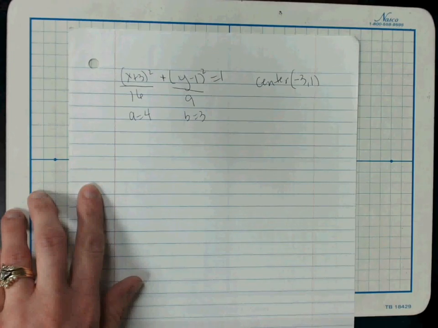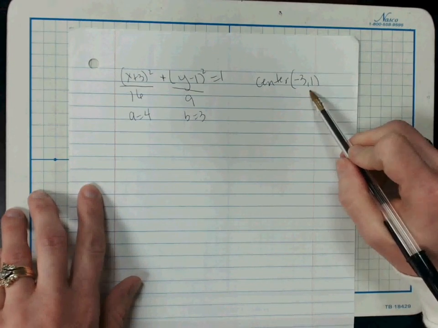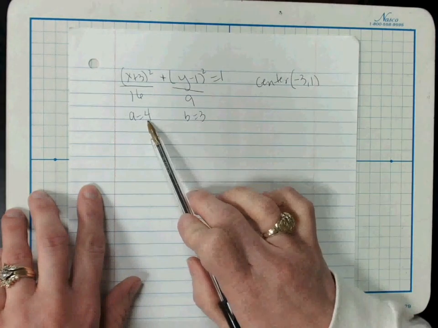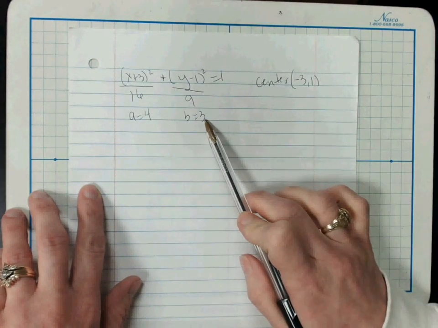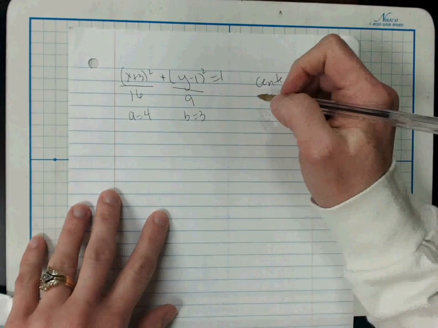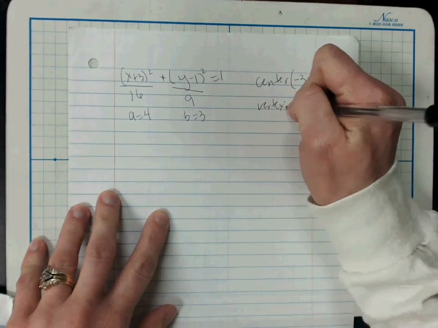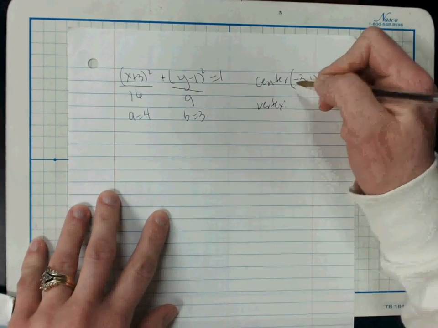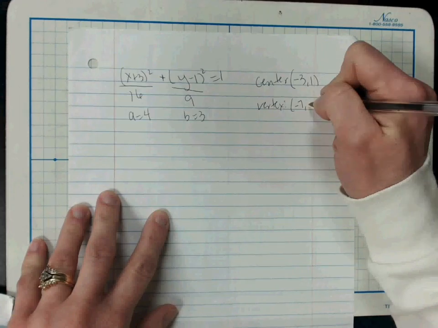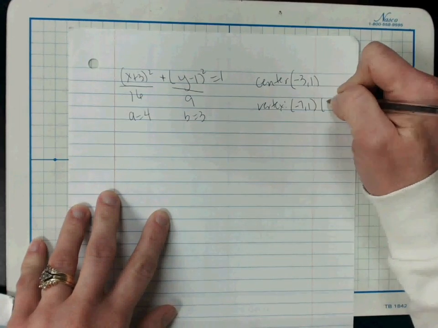And so we're going to move off our center 4 in each direction on x, 3 in each direction on y. So let's do that. My vertices, if I move 4 in each direction on my x's, it's going to give me negative 7, 1. If I add 4 to it, it's going to give me 1, 1.